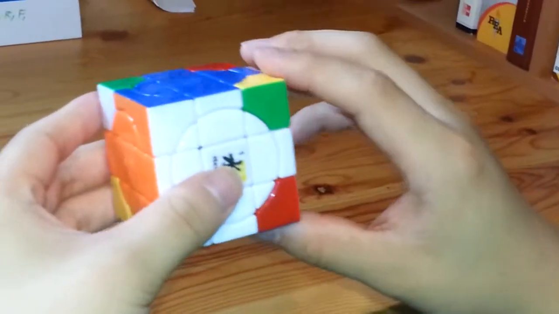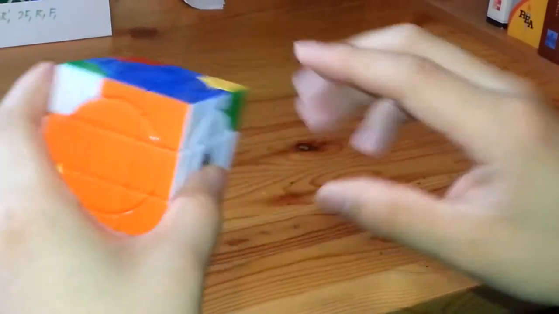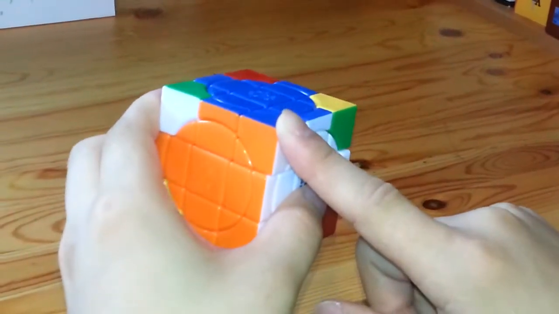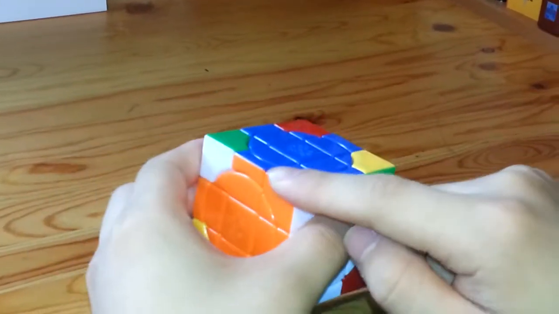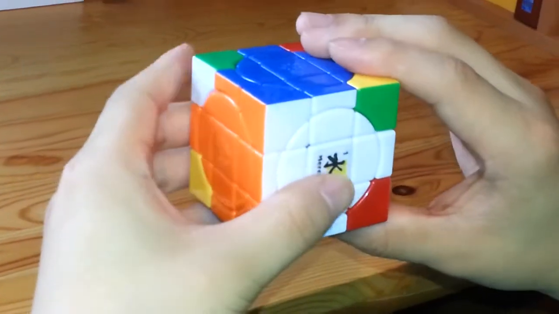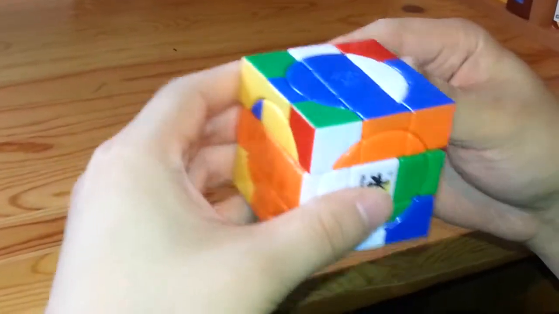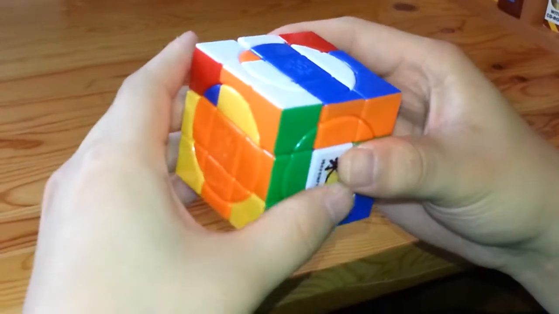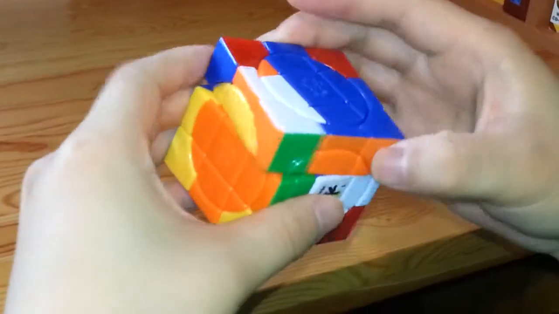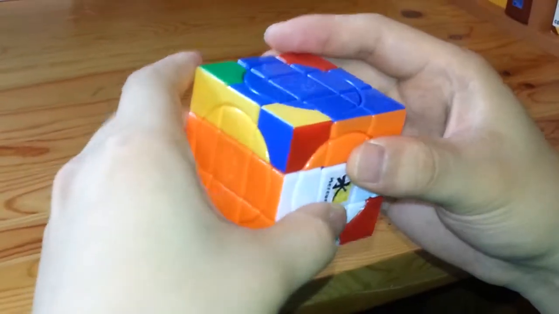So first, since they're going counterclockwise, and this is a piece I'm not moving, I want to start with this piece on the left. And from here I'll do R, U inverted, L inverted, U, R inverted, U inverted, L, U.